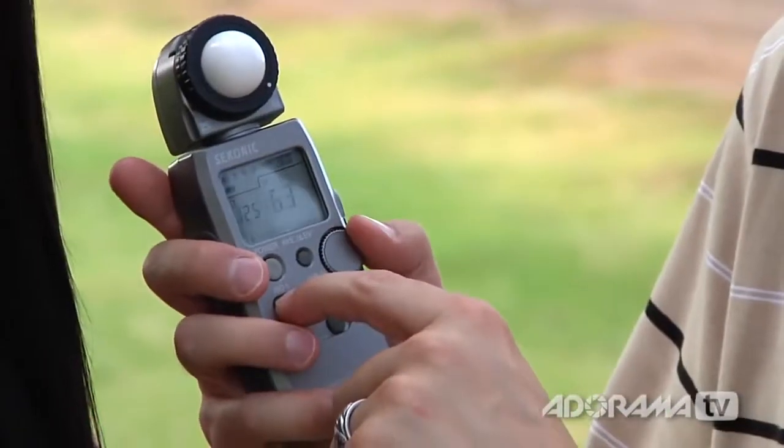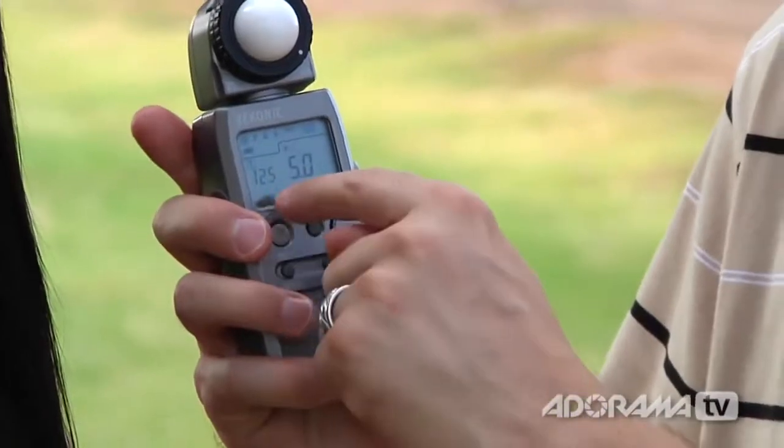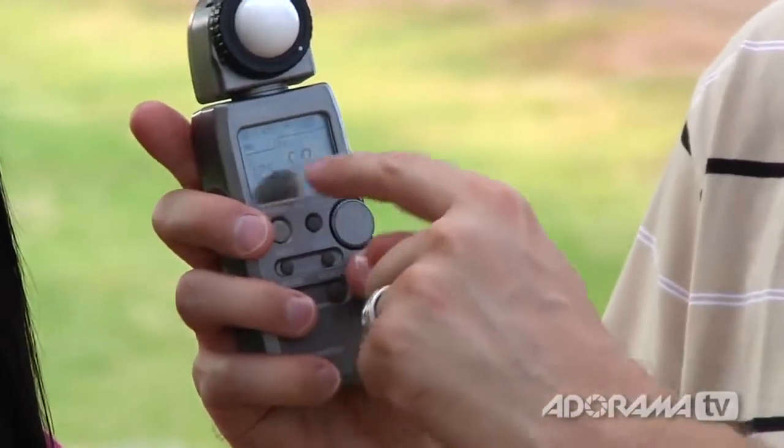So I'm going to put my ISO back down to 100, and I'm going to set my camera to 125 and an aperture value of 5. So let me go over and do this. Now I have my camera set to manual mode, and that's what you want to do when you're using a light meter like this, because you're not using the built-in meter anymore.